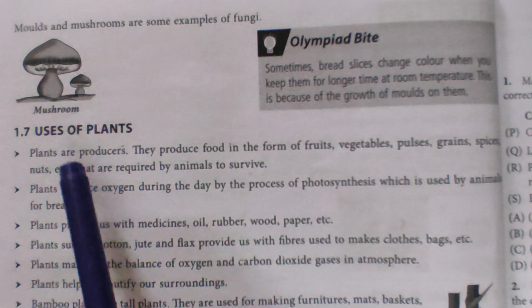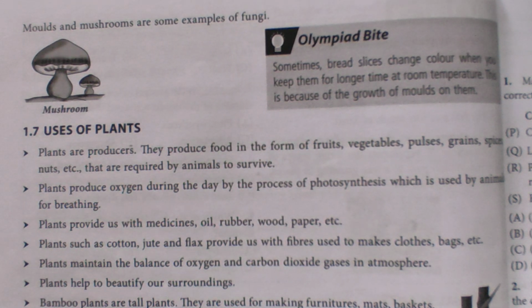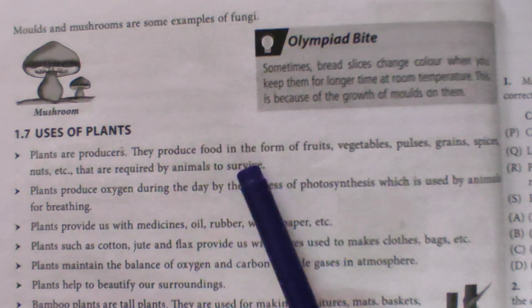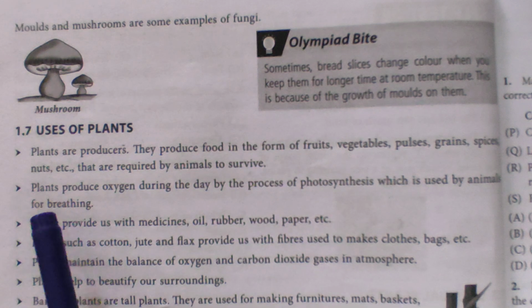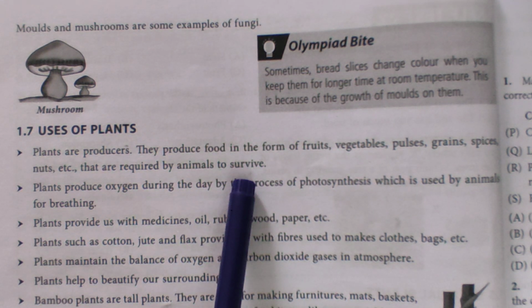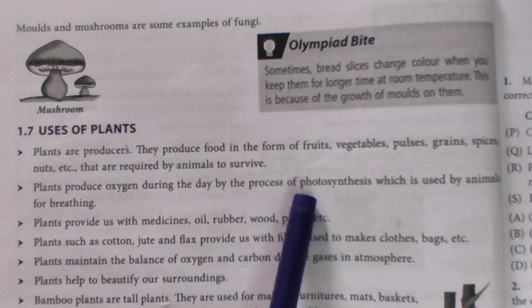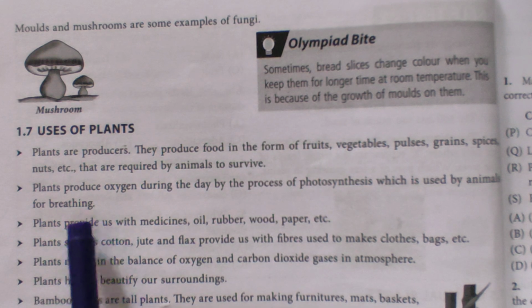Now, see, usage of plants. Plants are producers. What are they? They are called producers because they produce their own food. They produce food in the form of fruits, vegetables, pulses, grains, spices, nuts, etc. that are required by animals to survive. Now, plants produce oxygen during the day by the process of photosynthesis, which is used by animals for breathing.